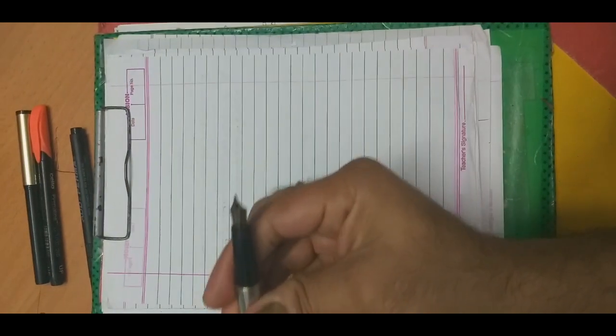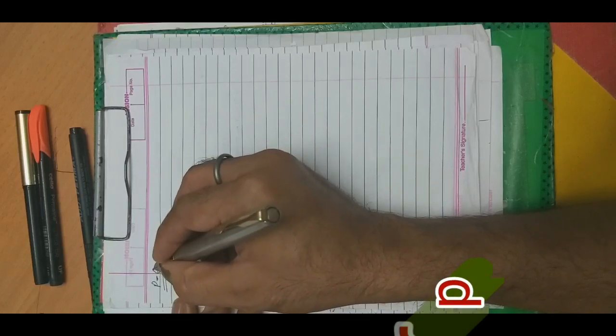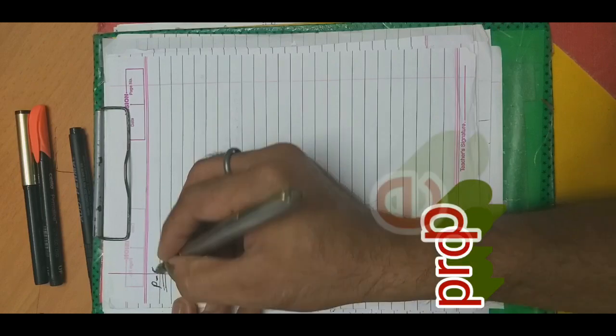Next, property number 6 is very important to solve the next exercise.